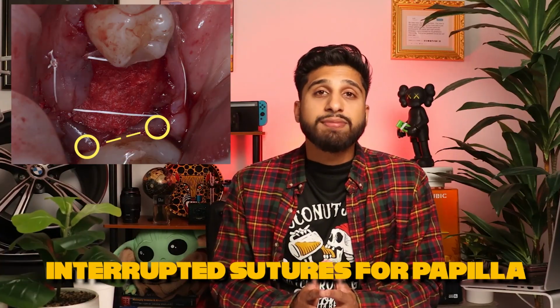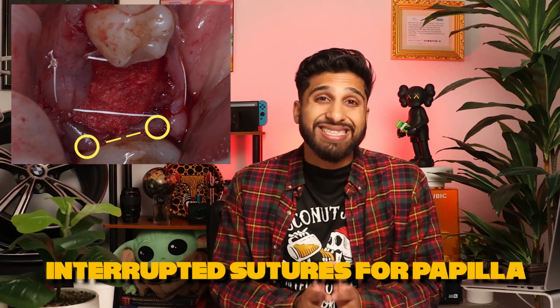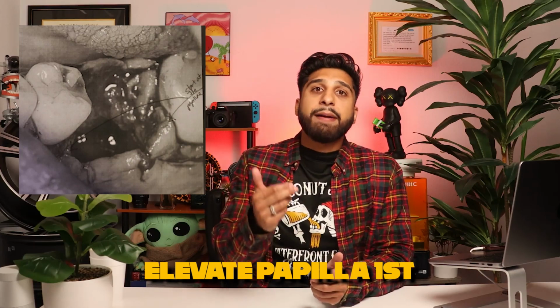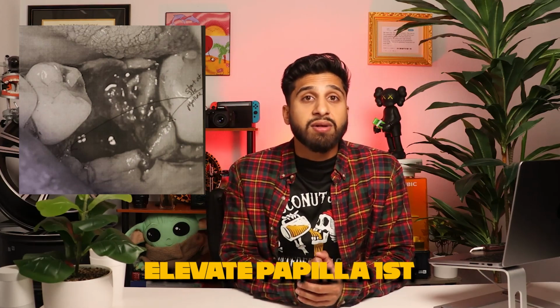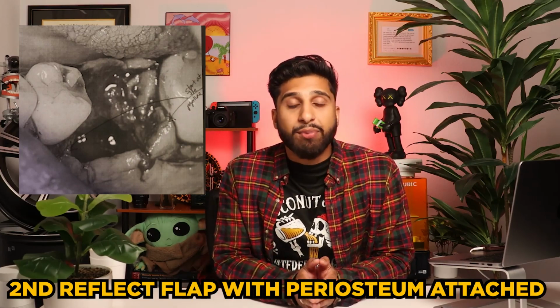And the papilla aren't closed properly either. Place interrupted sutures to close the papilla that you incised. So after using the 15 blade to incise, elevate the papilla off first with the periosteal and then try to reflect the flap with the periosteum attached. And here she lays out the numbers for me on the flap on how to create a smoother, cleaner flap.